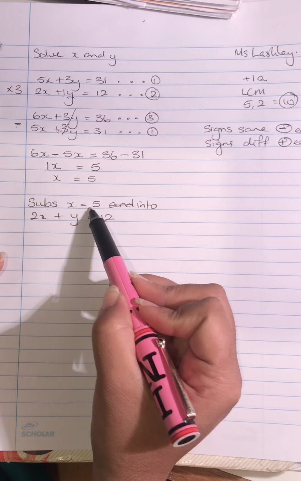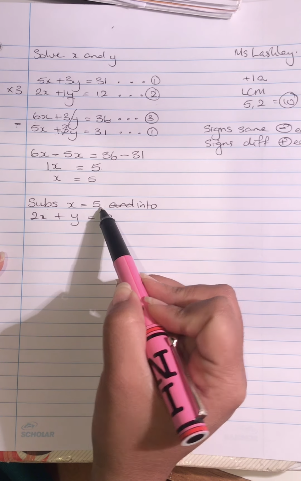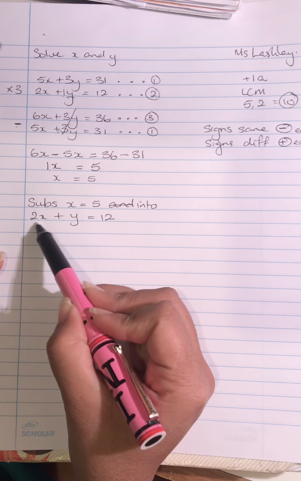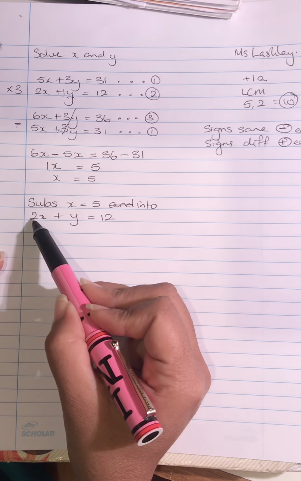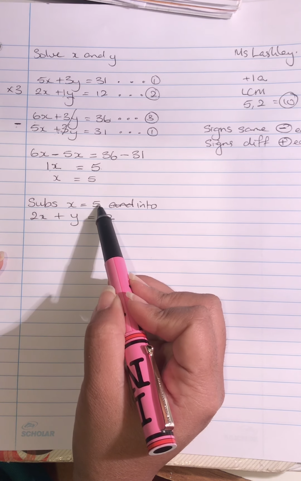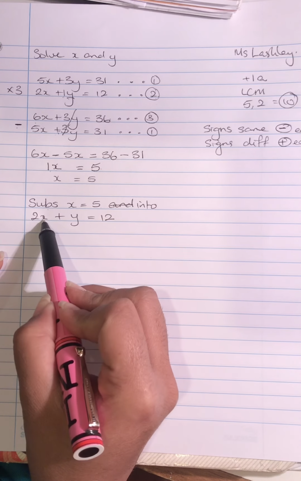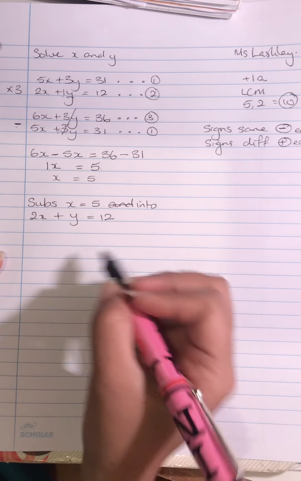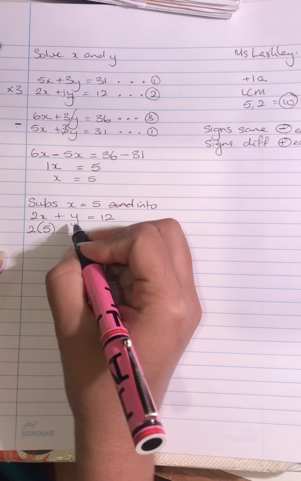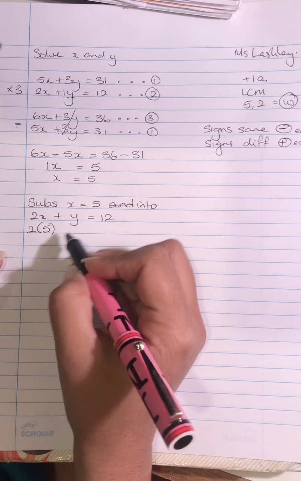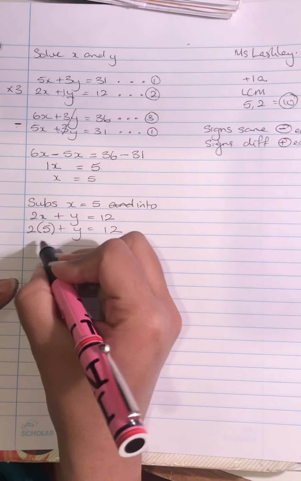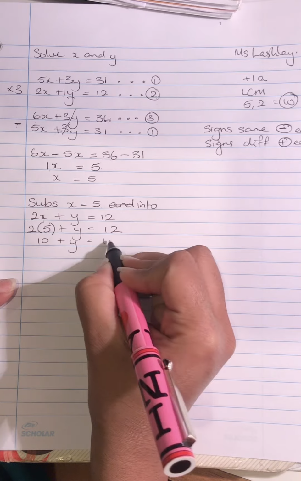When I say substitute x is equal to 5, I mean wherever it is that I am seeing x in this equation, I now put 5. Now, when we have numbers like this, it is actually 2 multiplied by x. So if we put this 5 in the space of x here, or substitute it, we don't just put it into the equation. We're actually multiplying it. So what I will do is I will put brackets around it, because brackets means that I'm multiplying by the term in front of it, plus y is equal to 12. 2 by 5 will give me 10. 10 plus y is equal to 12.